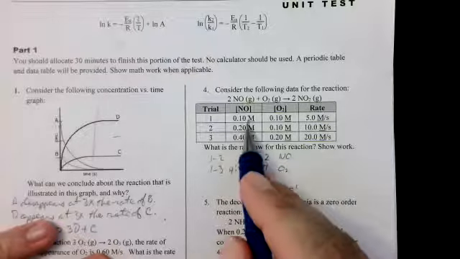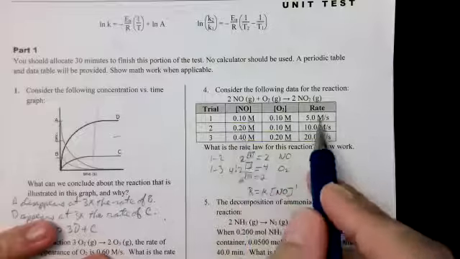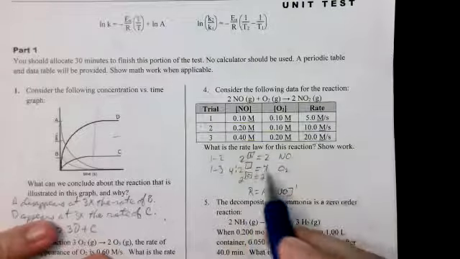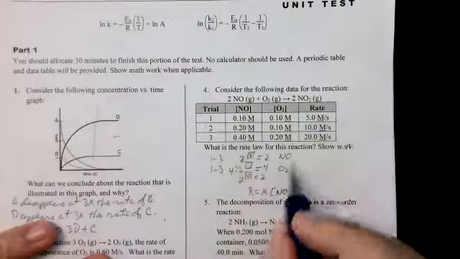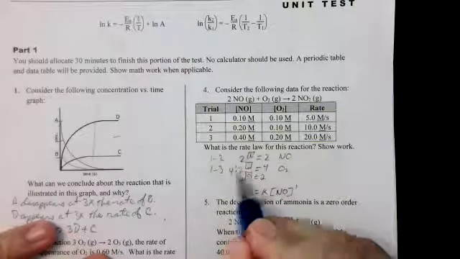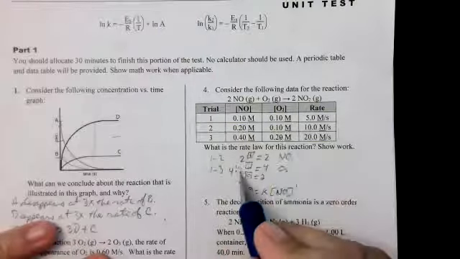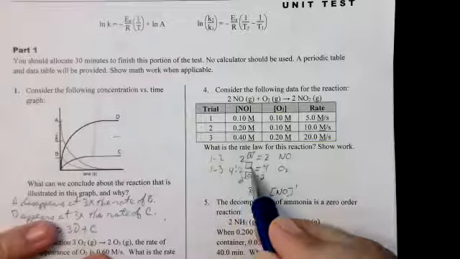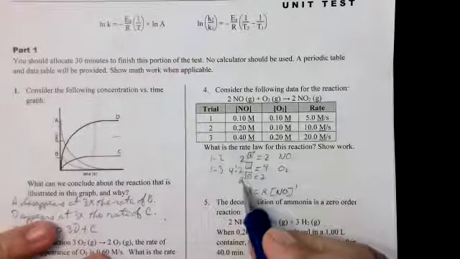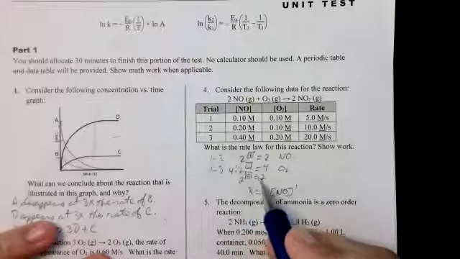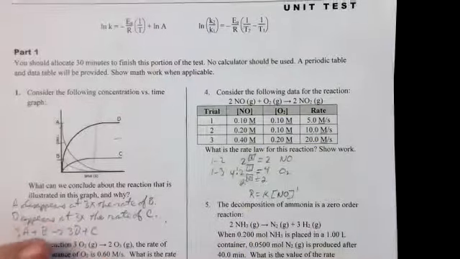NO single increases by a factor of 4. The rate increases by a factor of 4. The exponent on this is 1. This increased by a factor of 2. The exponent is unknown. Divided by 4 gives me 2 to the power of unknown equals 2. Well, the exponent is 0.